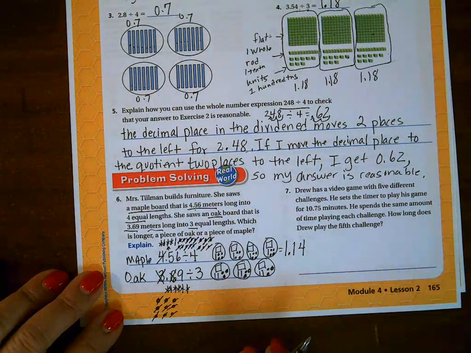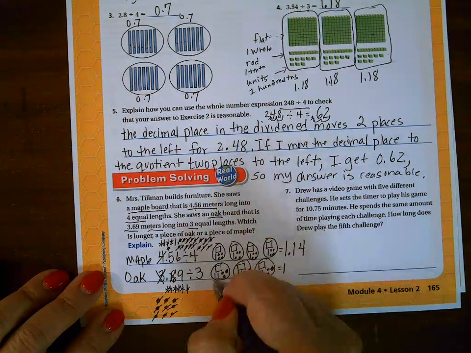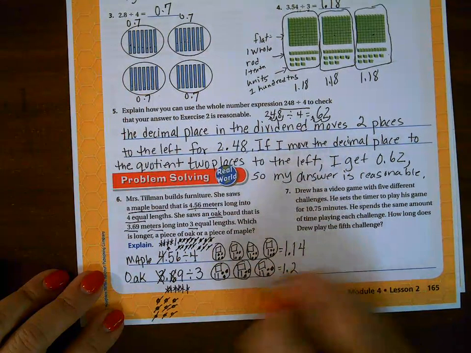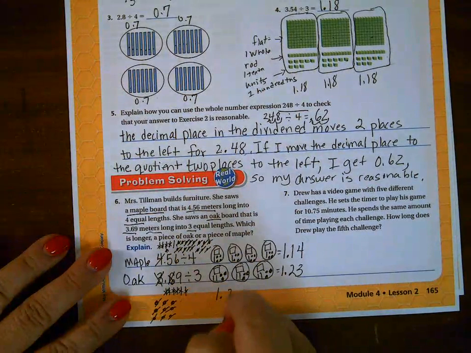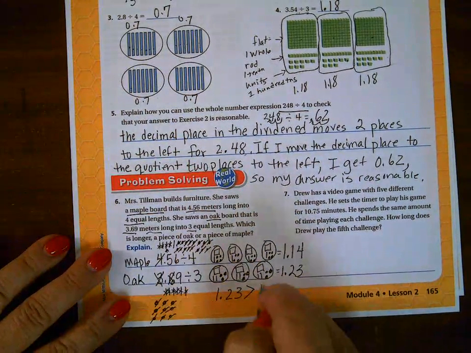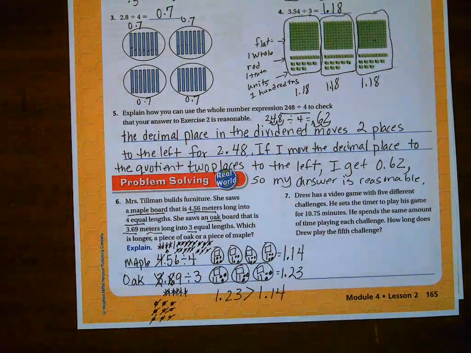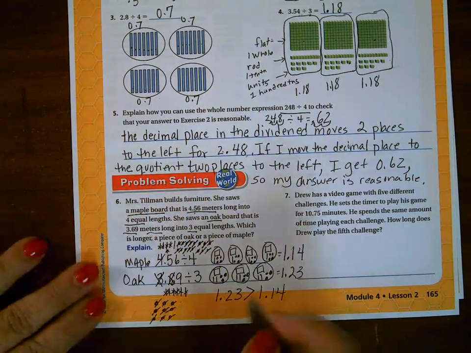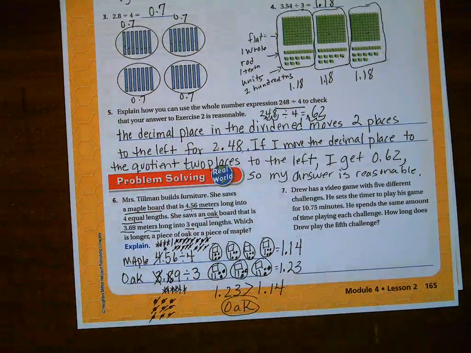All right, and so what does this read? So each one has a value of 1 and 23 hundredths. So which one is greater? Very good. 1 and 23 hundredths is greater than 1 and 14 hundredths. Bringing back that greater than, less than, equal signs, right? So which one is it? It is oak. Oak is the winner, as the longest one. Let's look at number 7.